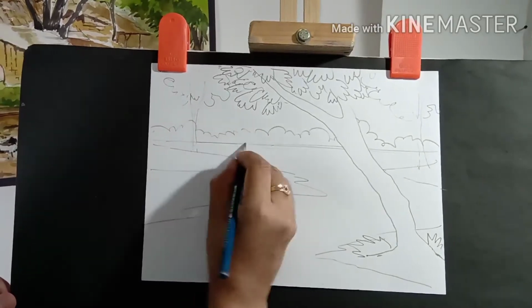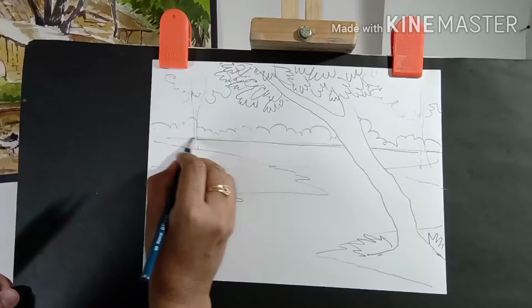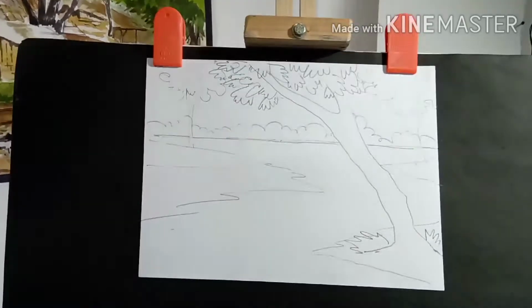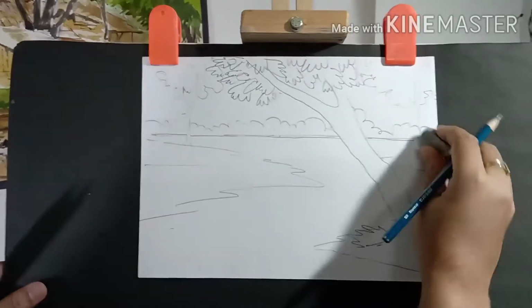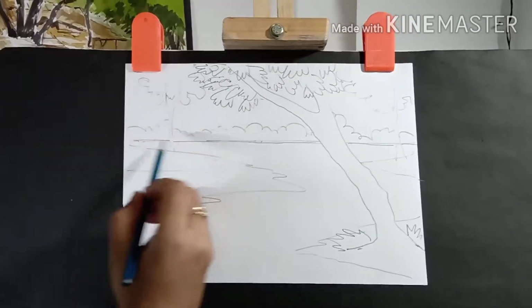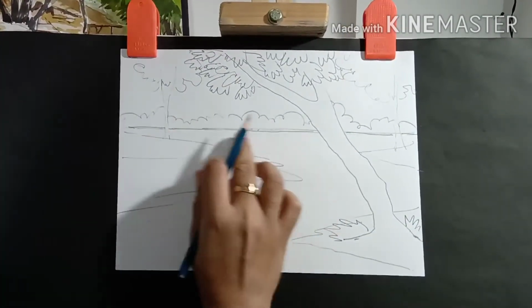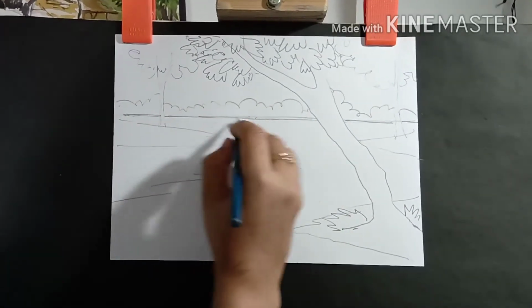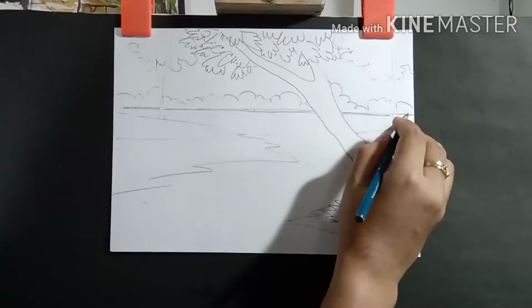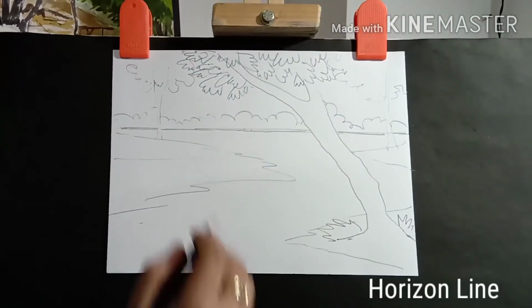Now in this landscape we can see so many important things like trees and one line. This you can see, this is one straight line. It is called horizon line, and in the landscape formation horizon line is a very important part.